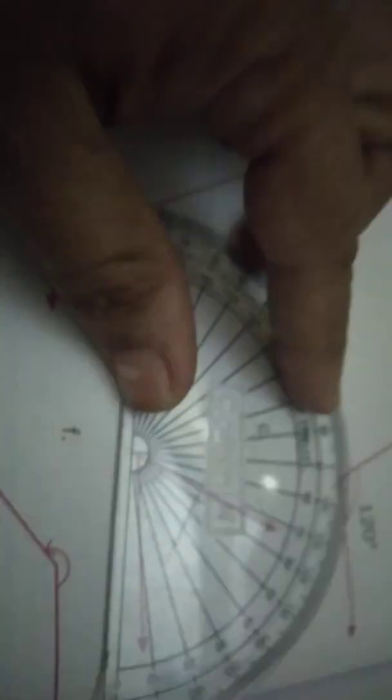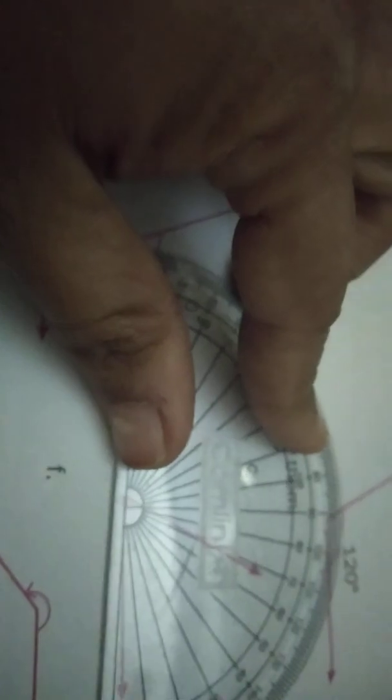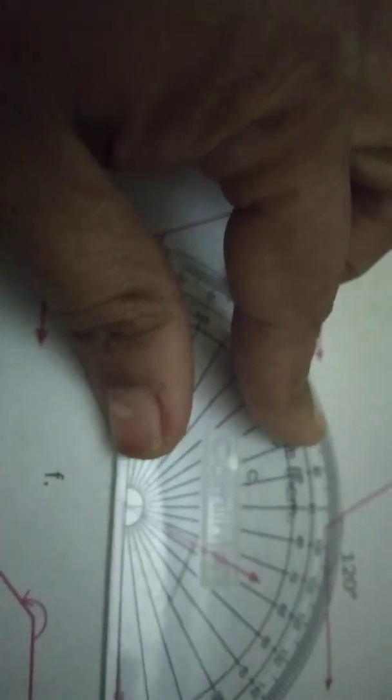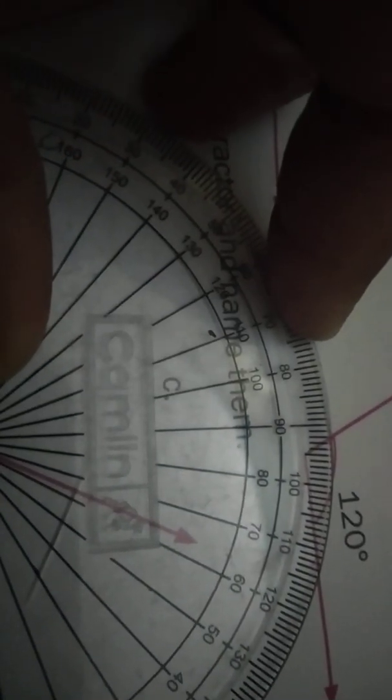Next one. This is also 62 or 61. Next one, directly by seeing this I said this is a square angle, 90 degrees.